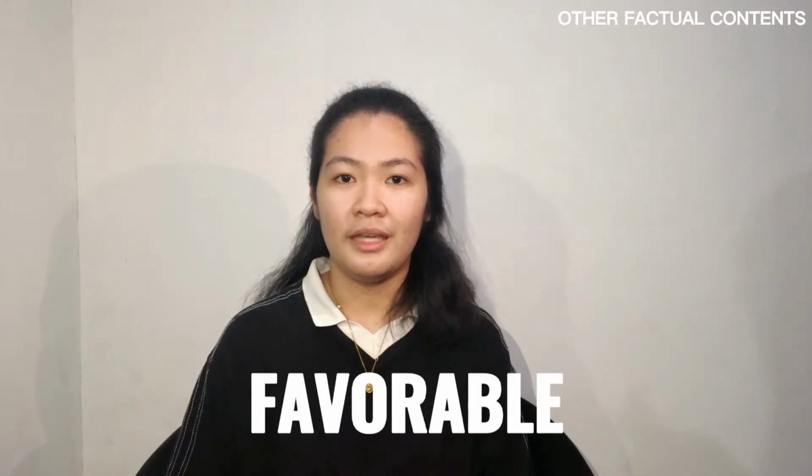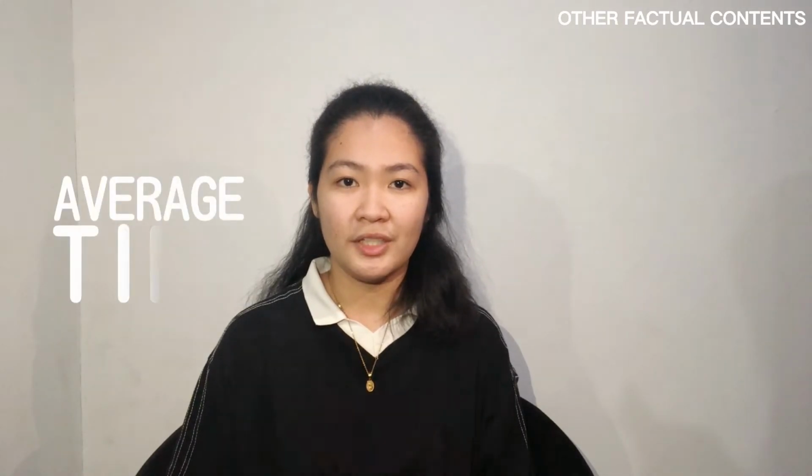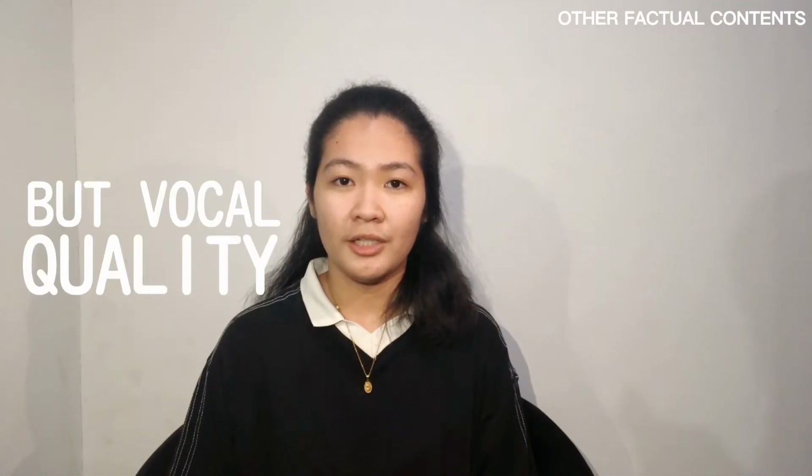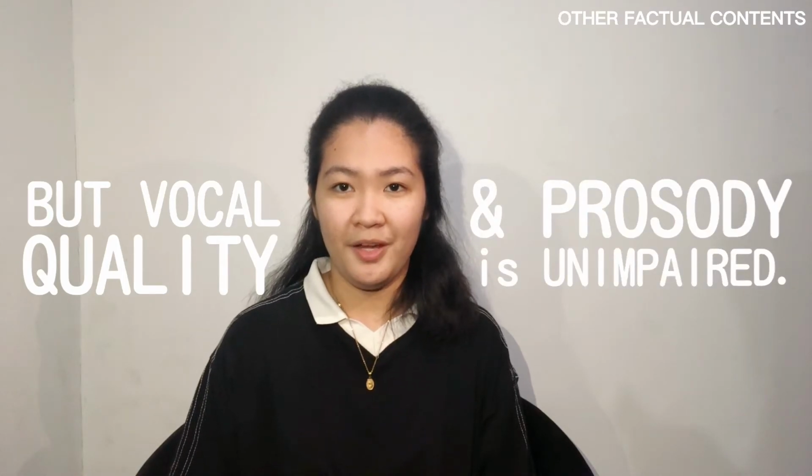Prognosis is favorable if recovery is seen within the first 3 weeks. The recurrence rate is 7%, with an average time of recurrence of 10 years. Bell's palsy can cause imprecise articulation, but vocal quality and prosody are unimpaired.